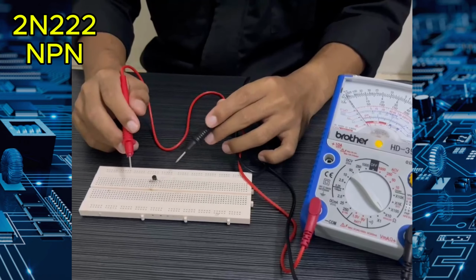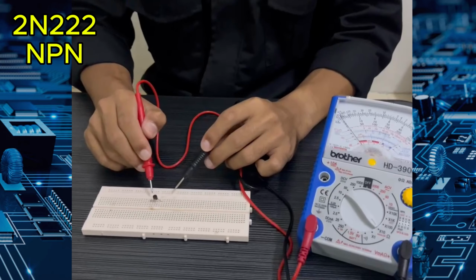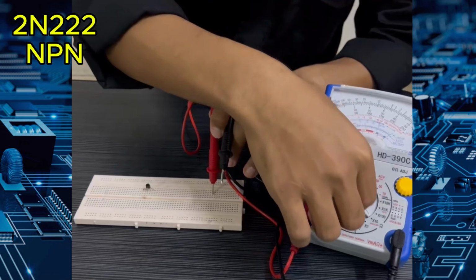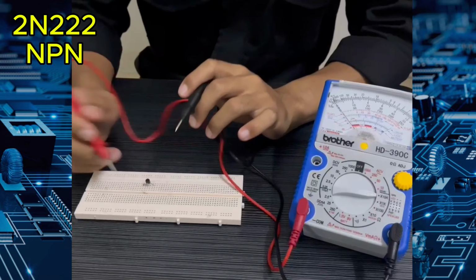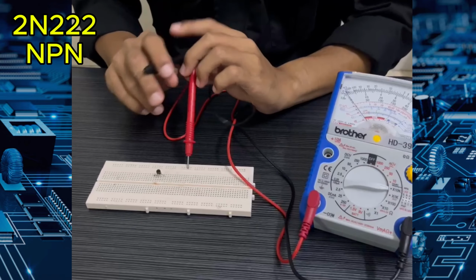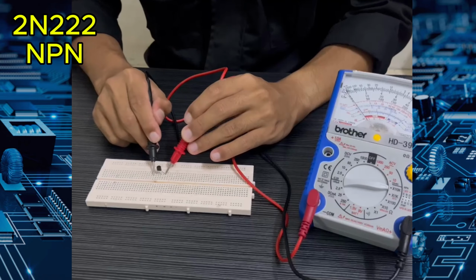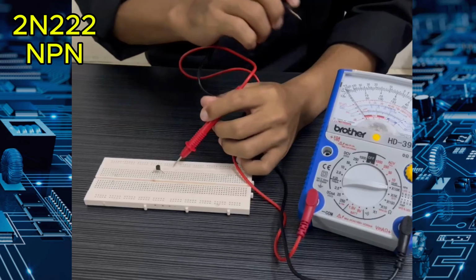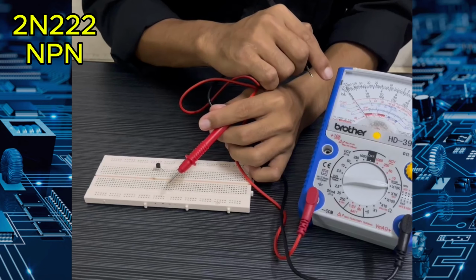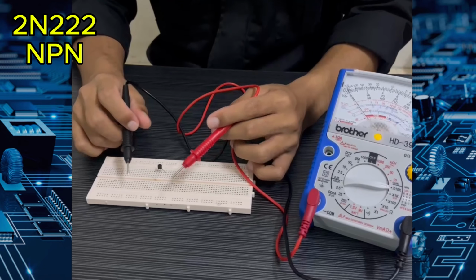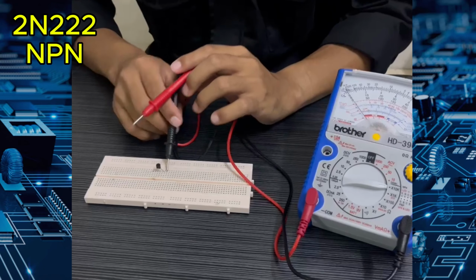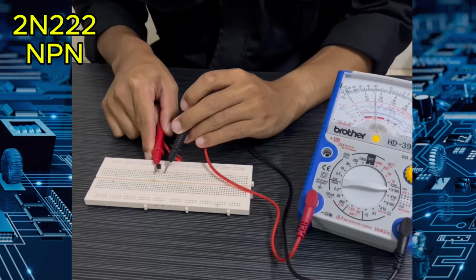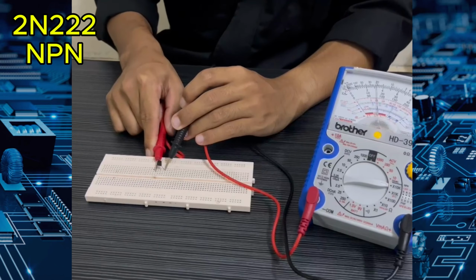Right now, I will check the collector. I assume my collector is here. Before that, we need to change the range to times 10K. I assume my collector is here. Okay, this is my collector because the value on the multimeter is infinity. And here is my emitter because the value is lower than the collector.